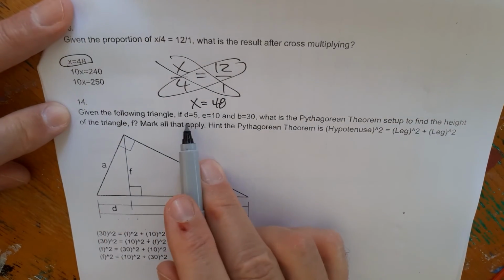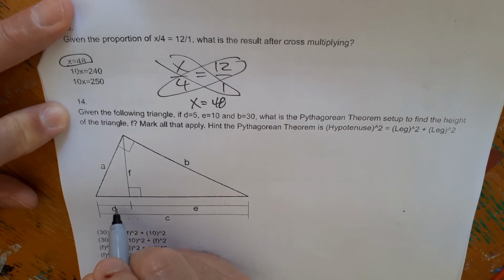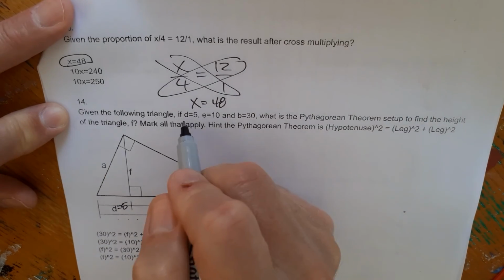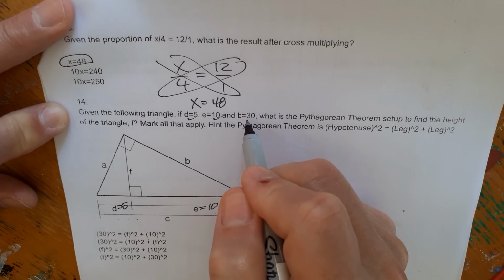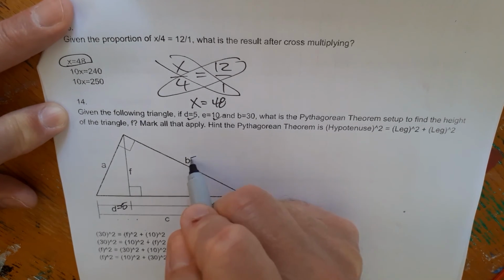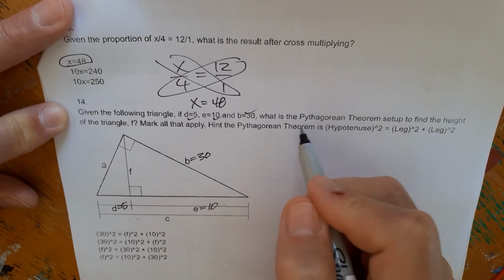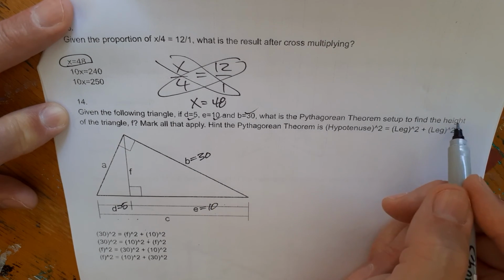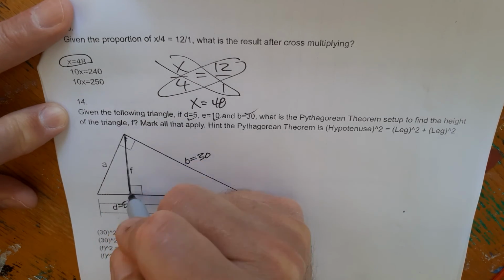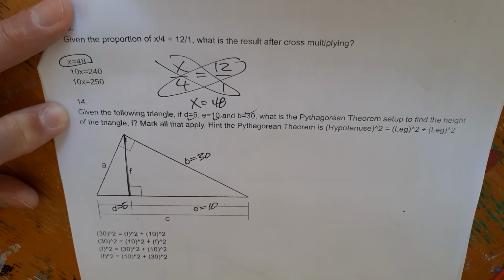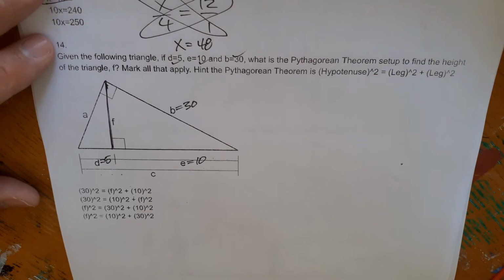Given the following triangle, D equals 5. D equals 5. This equals 5. Check. E equals 10. Check. B equals 30. Check. What's the Pythagorean theorem set up to find the height of the triangle F? This is the first Pythagorean problem in the whole review set right there. So, all right, fine, fair enough.